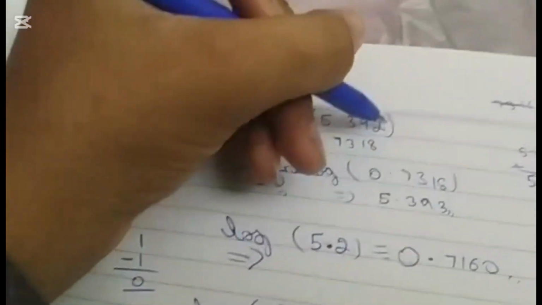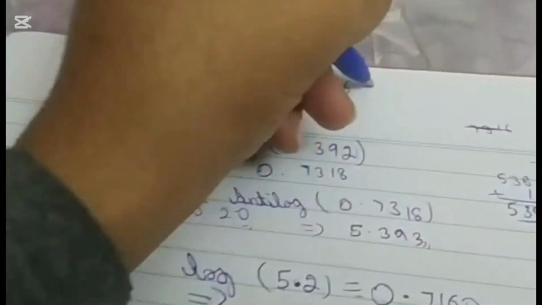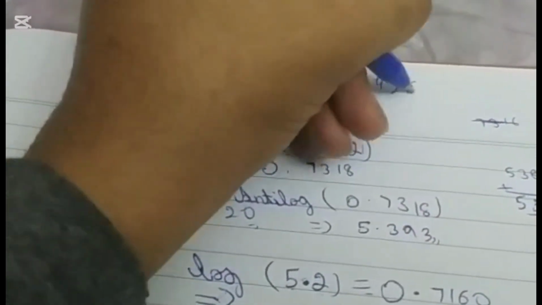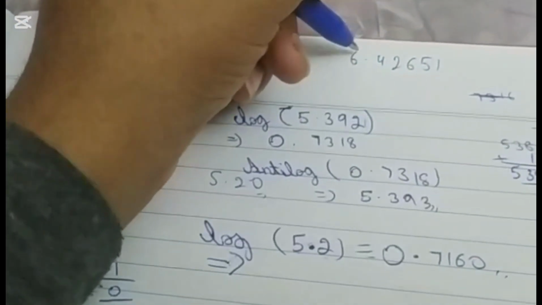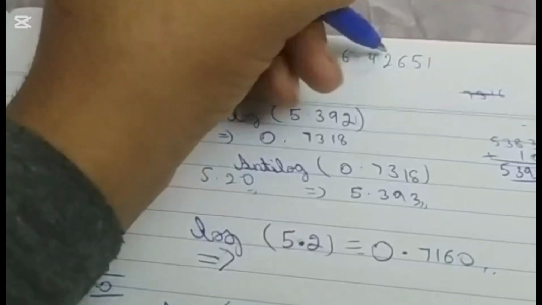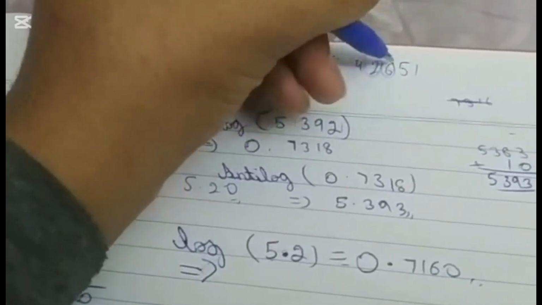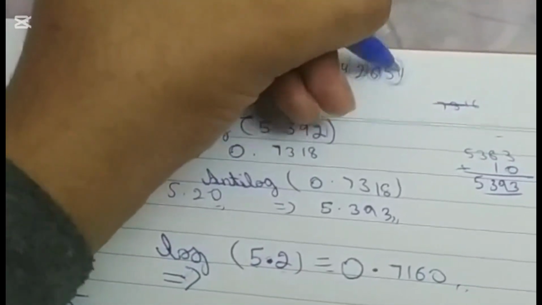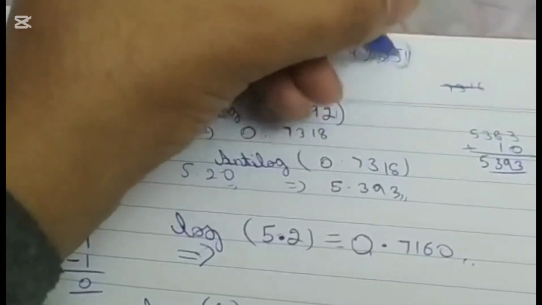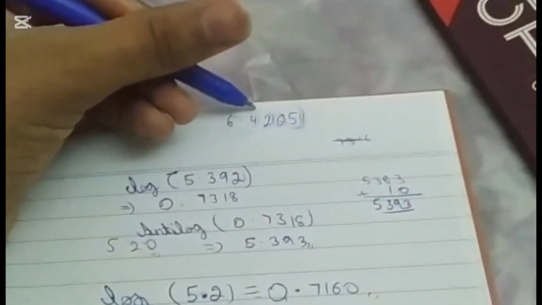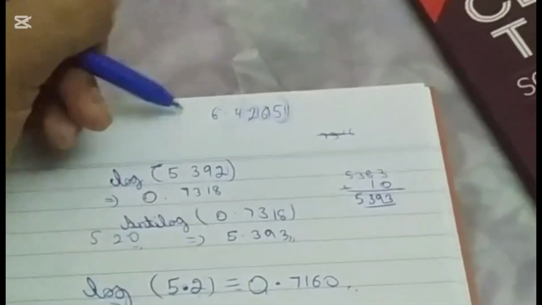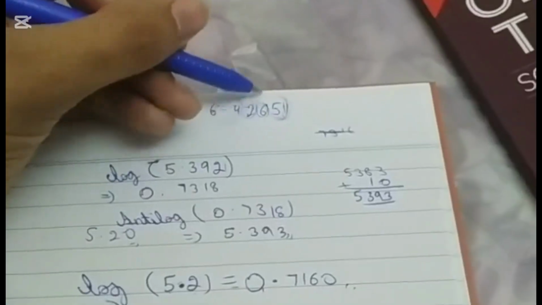And suppose you get very big values, like here 6.423651, very big decimal values. Of course you're going to find the log of this in the logbook, then the column number of this and the mean difference. So you can ignore these two numbers and get the value. That's it. Just ignore these two numbers. That's how you're going to do that. So I find the first two numbers in the logbook, then I write the column number of this and the mean difference, then I can ignore these.